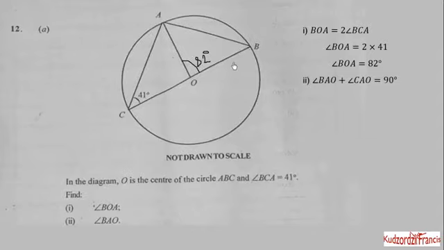You know that angle BAO plus angle CAO, so this angle here plus this angle, should give you 90 degrees because BC is a diameter. So the angle here will be 90. But we know one of them already to be 41 because this must be equal to this. This is an isosceles triangle. So we subtract 41 from both sides to get 49 degrees.